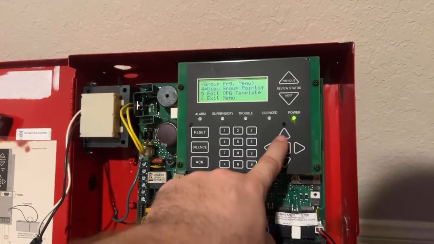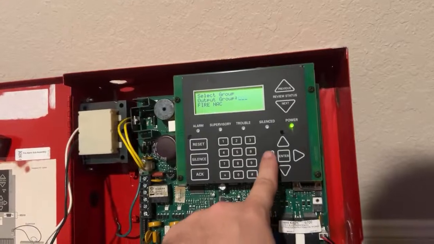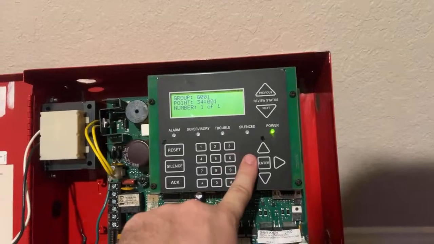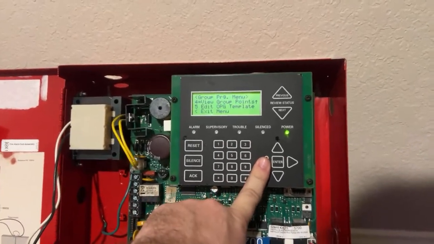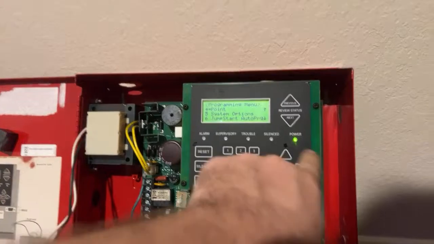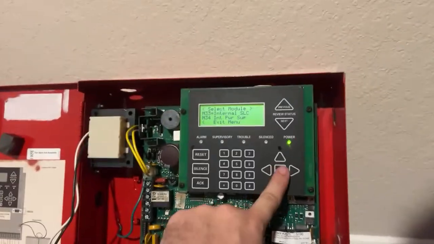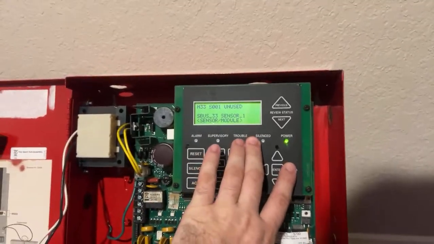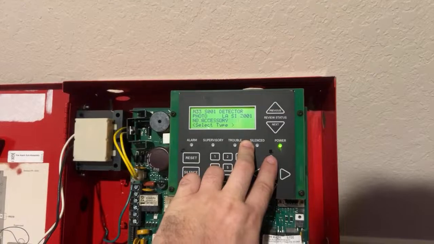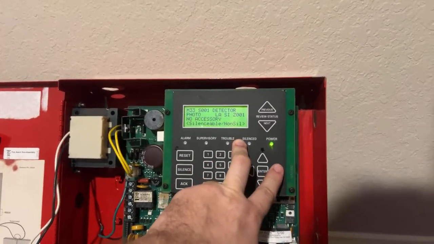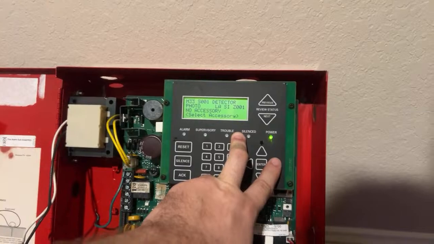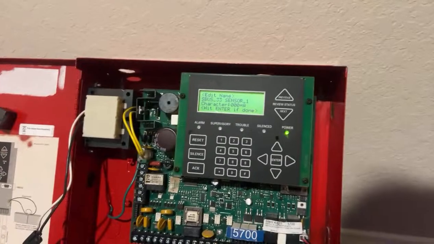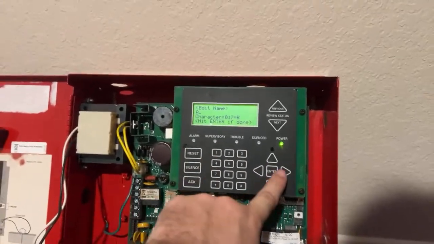So view group points. It'll show you that. Not super helpful, but we'll go to point, internal SLC, and we're going to add our smoke first. So detector, photo, latching, silenceable, zone 1, no accessory. Let's go ahead and change the name of this. It's going to be area.